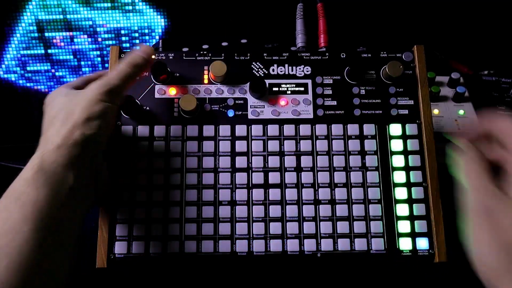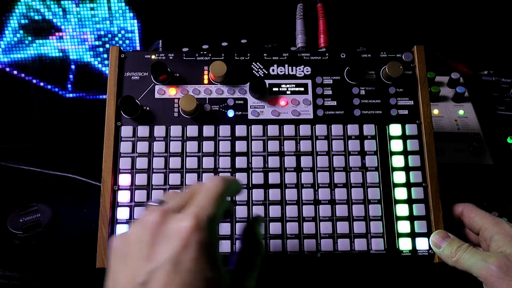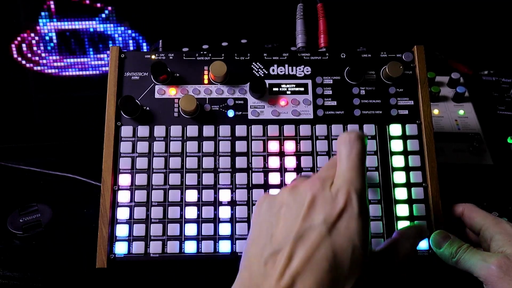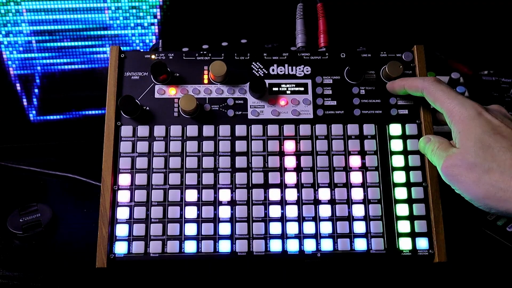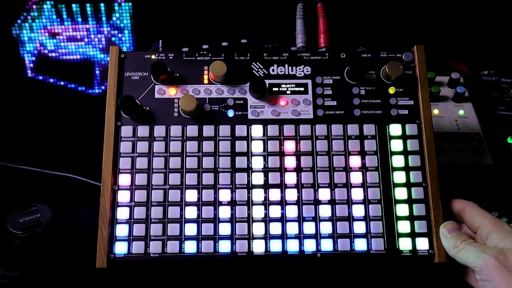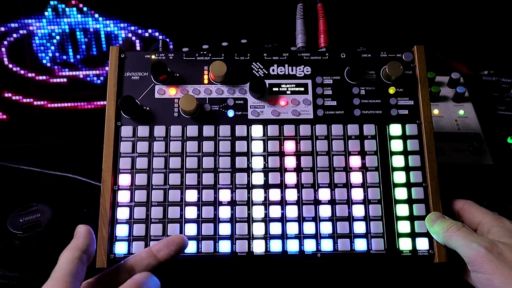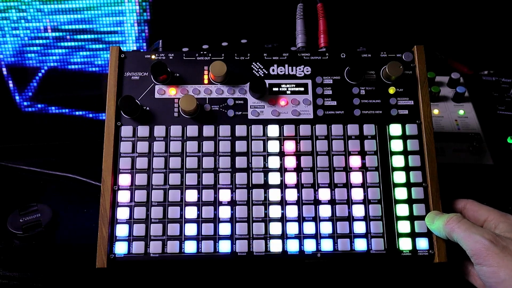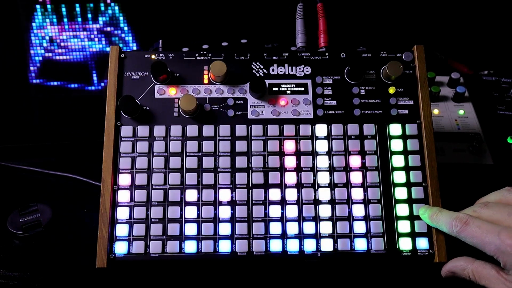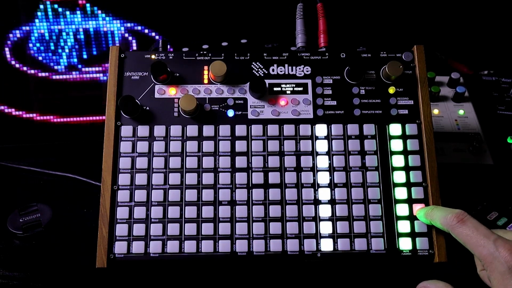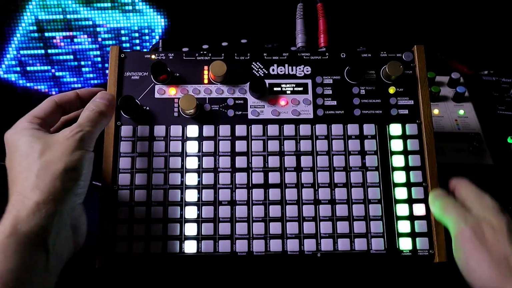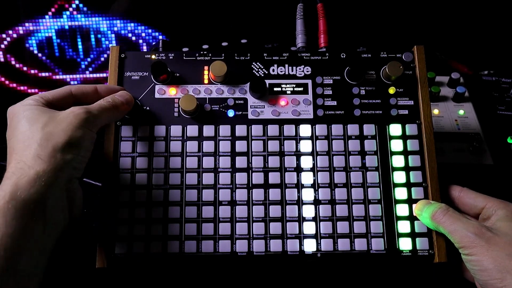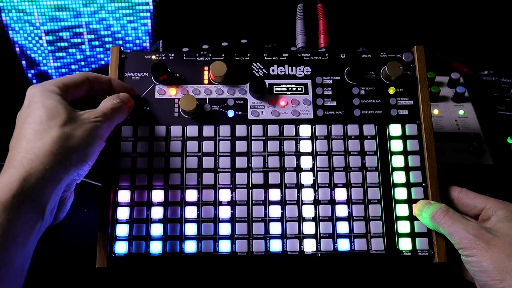Let's clear that again. Now let's make a little beat here so you can just add different velocities. Listen to how it sounds. Let's say I want to go up to the hi-hat, for example. You just press the hi-hat. We'll hear it when I press it. Let's do that Euclidean thing again. So hold it down. Push down, up-down knob, turn.